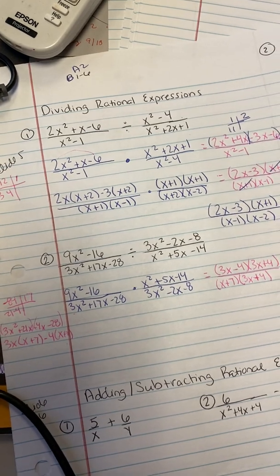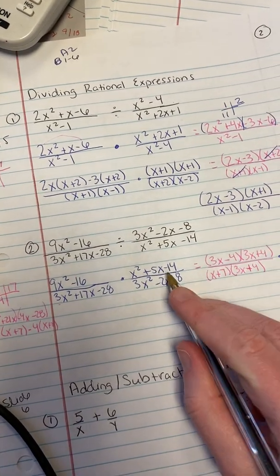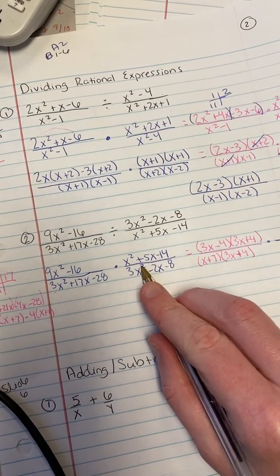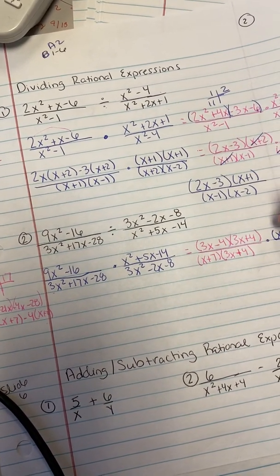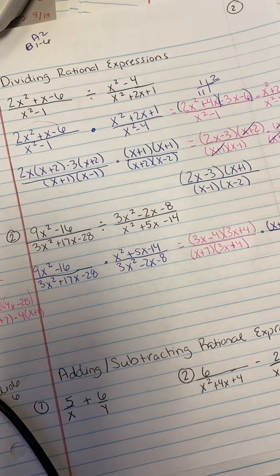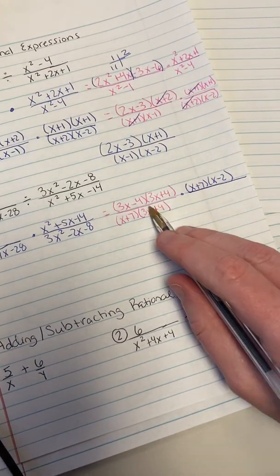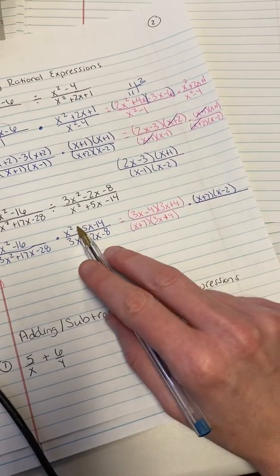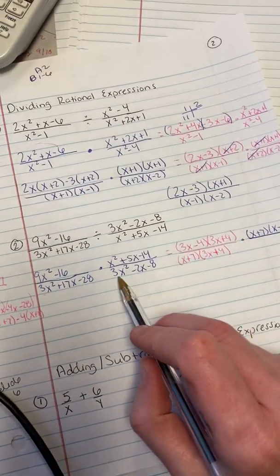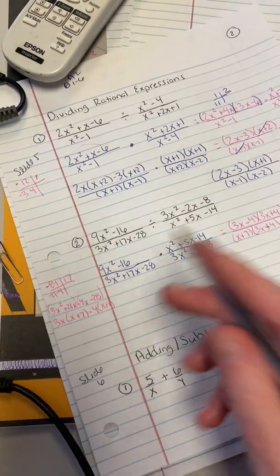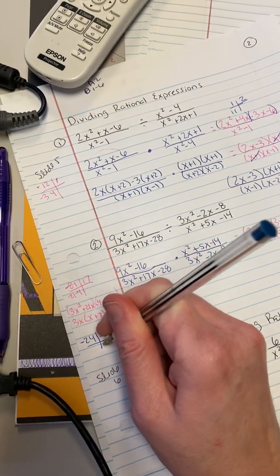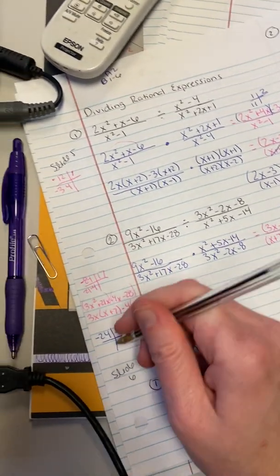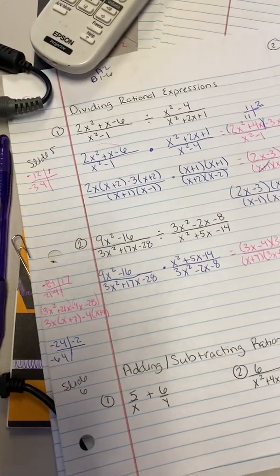So factors of negative 14 that add to give me 5. That's going to be 7 and 2. So x plus 7, x minus 2. And I'm just factoring. So if you need to take a minute and pause and factor this, then you do that. Then I got to multiply 3 and negative 8. So that's factors of negative 24 that add to give me negative 2. So that's going to be negative 6, positive 4.